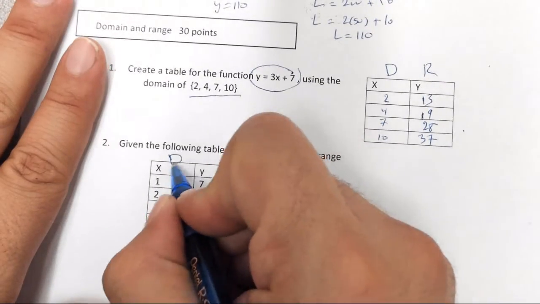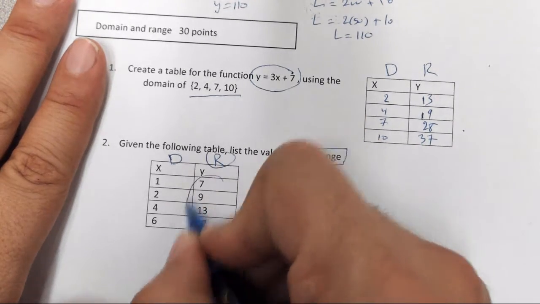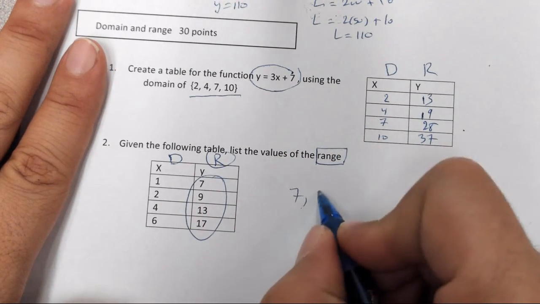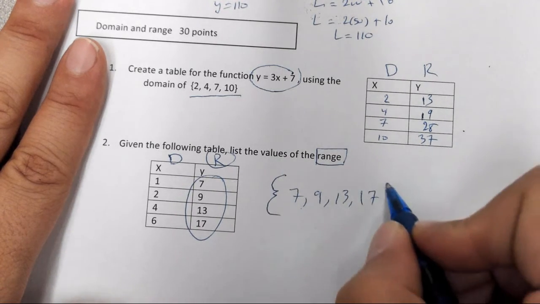When I grow up, I want to be a doctor. So if I want to find the range, this is the range. These are the values of the range. So it's 7, 9, 13, 17. This will have a bracket in front of it and a bracket behind it.